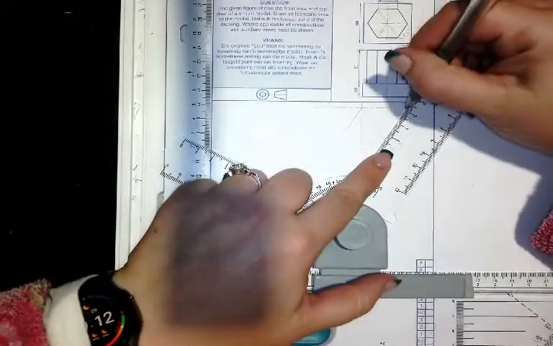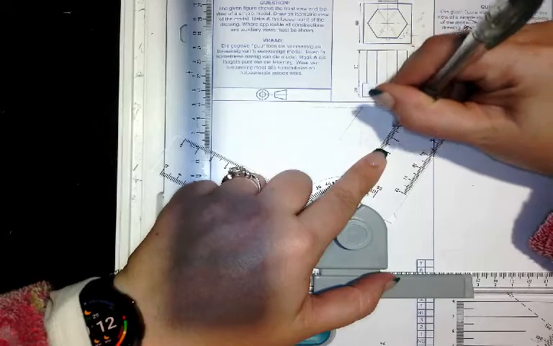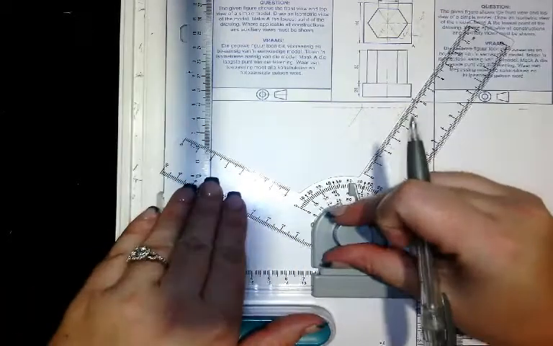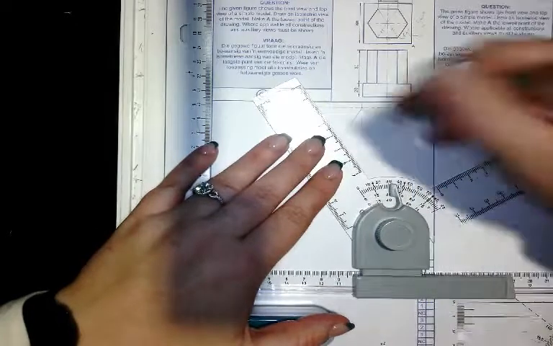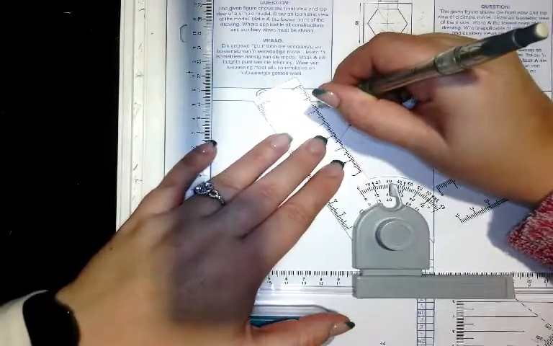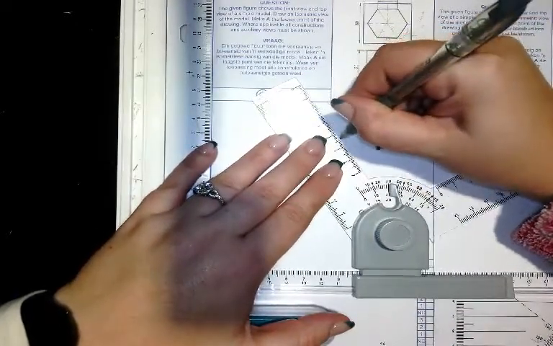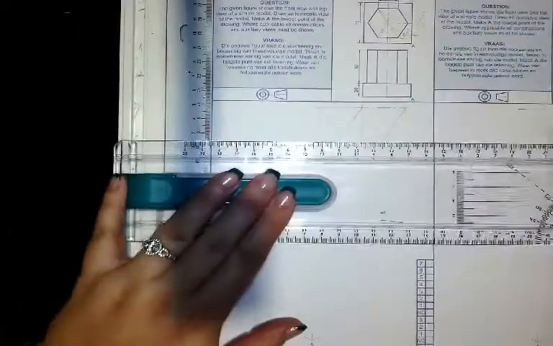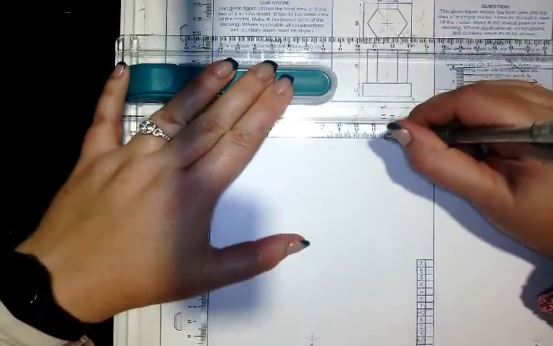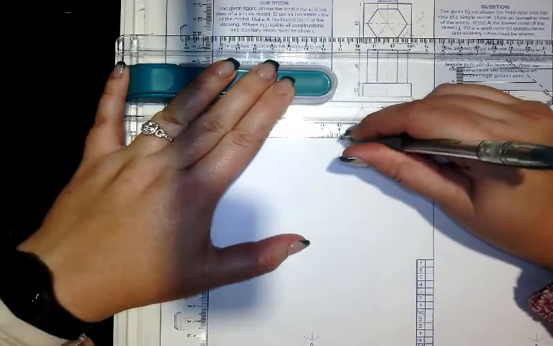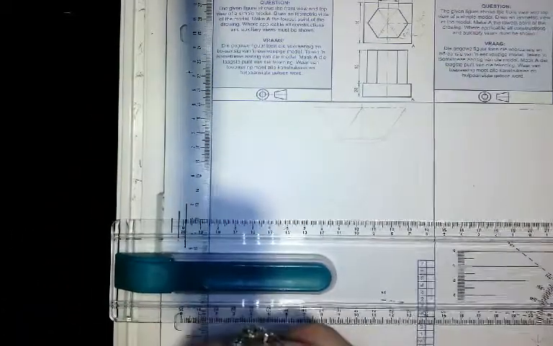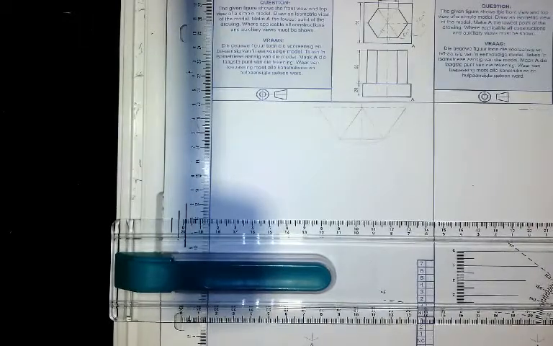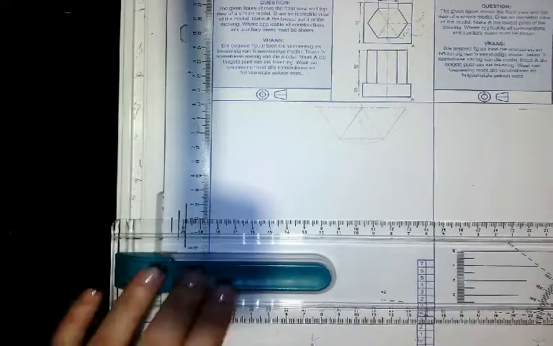This is on a 60-degree angle. And then a 0-degree angle. For your auxiliary views, you need a center line, okay? So you always need to have a reference of where you are working from.